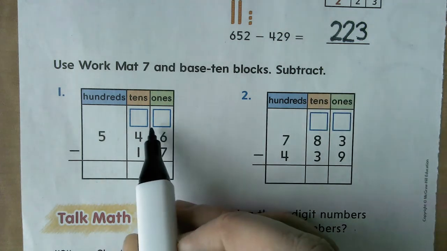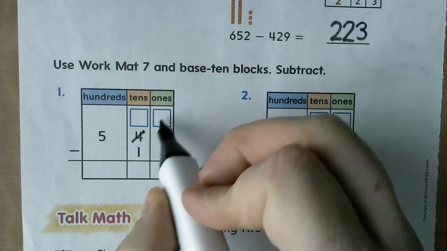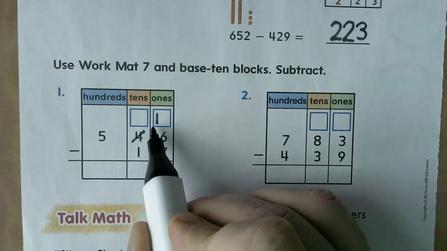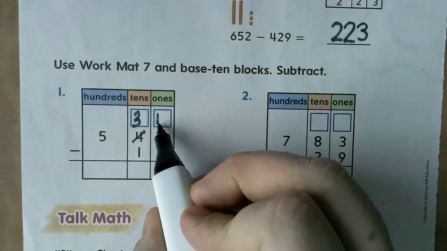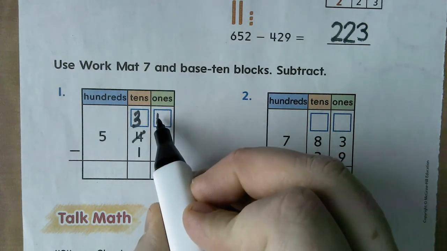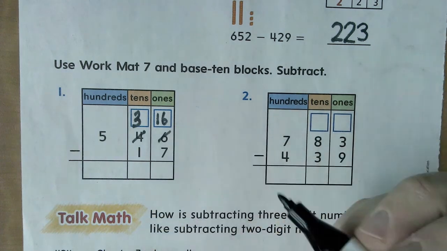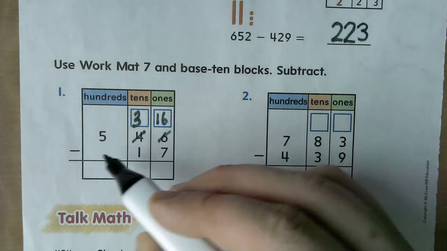So my 6 is going to go to the next place value. It's going to cross off my 4 and take 1 of those away. Well, 4 minus 1 is 3. This isn't just a 1. This is 10 ones, so I need to bring my 6 up to make this into a 16. Okay? Now from here, I need 16 minus 7.